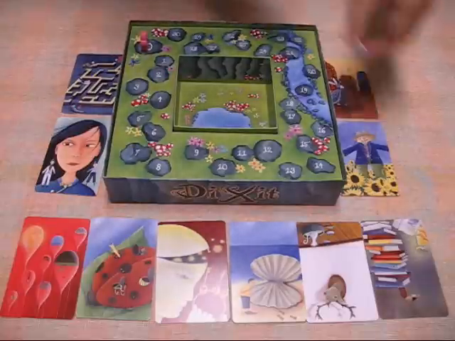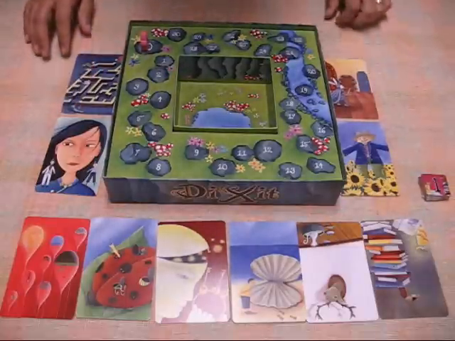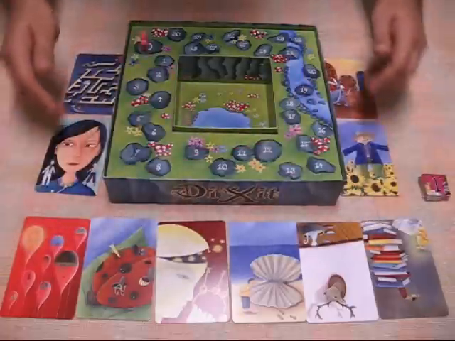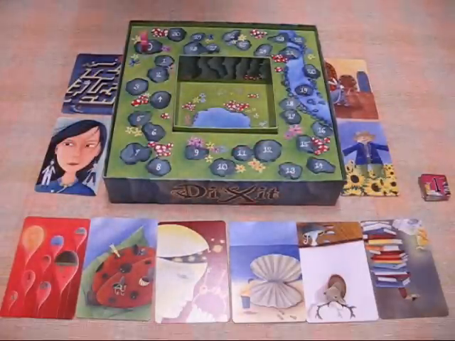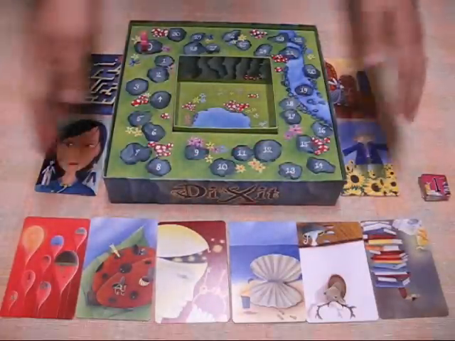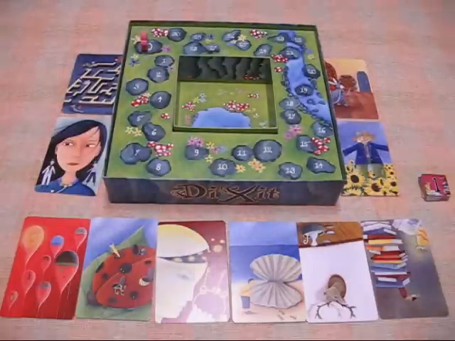And the main component of the game is the deck of cards. There's a wide variety of illustrations. They're all very interesting, random, very pretty. I've shown a few of them here. Those are the basic components of the game.